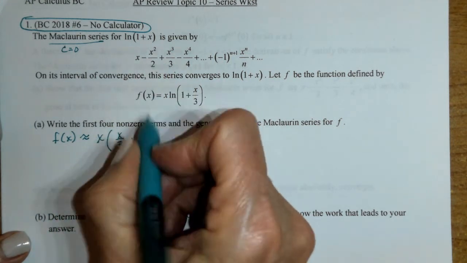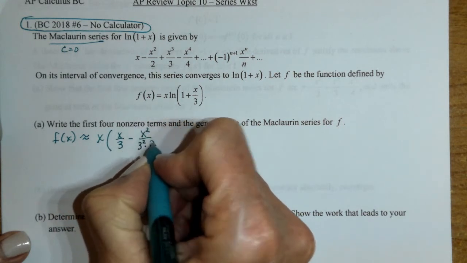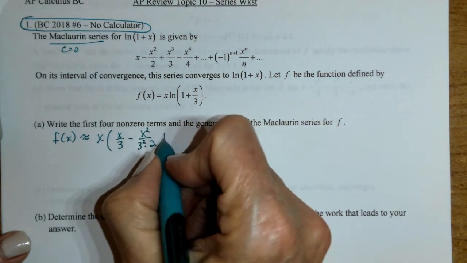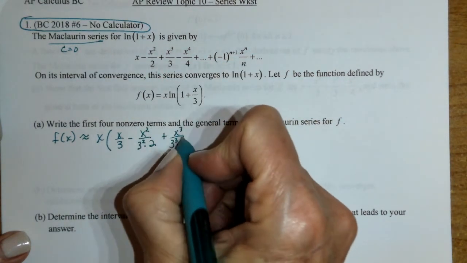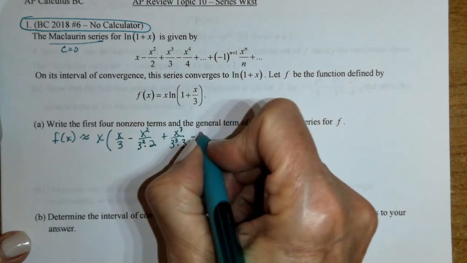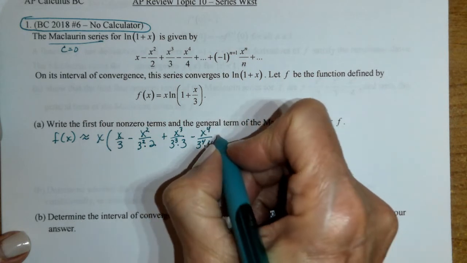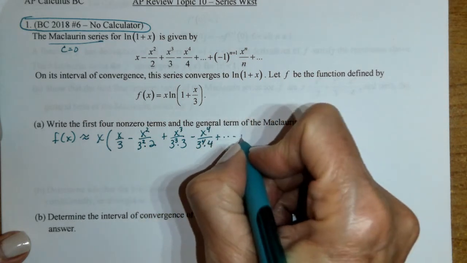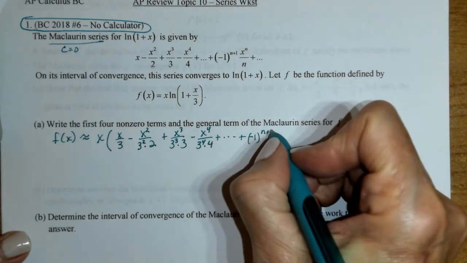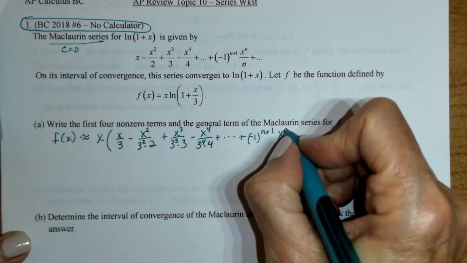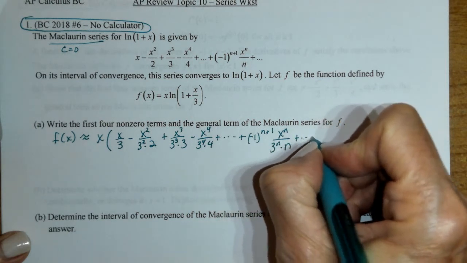So x over 3 minus, this would be x squared over 3 squared times that 2. This would be x cubed over 3 cubed times that 3, x to the 4th over 3 to the 4th times that 4, plus dot dot dot, plus negative 1 to the n plus 1 x to the n over 3 to the n times n, plus dot dot dot.